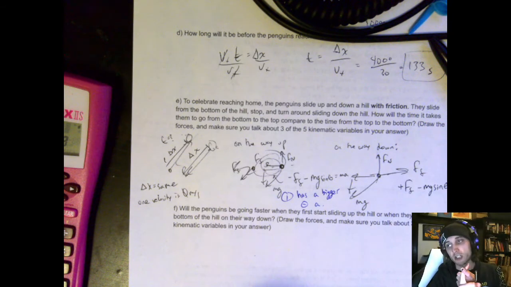So if the acceleration is bigger, but the displacement is the same, and one of the two velocities has to be the same, then it'll take less time because there's more acceleration getting it to create that change in velocity, or causing it to travel that set distance. That's the big one, getting it to cover that set distance in less time.